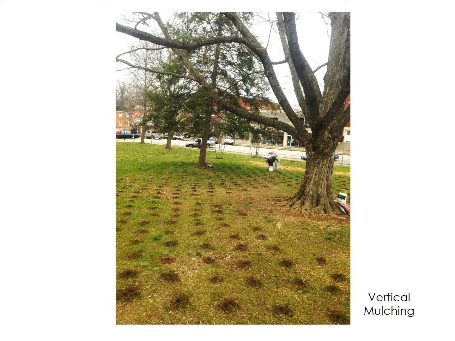Okay, so this is what it looks like. Here's two trees that have vertical mulching accomplished around them. You can see that the holes are spaced a couple feet apart. I would imagine that the holes are going to be drilled down to a depth of about 6 to 8 inches or so. And then you're going to fill those holes back up with essentially a better soil.